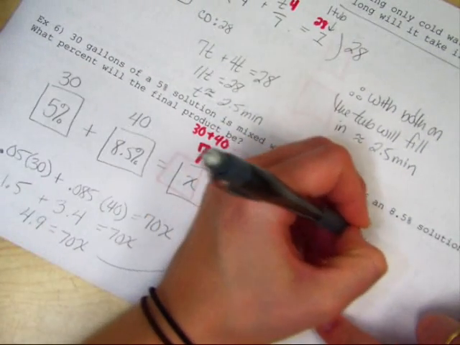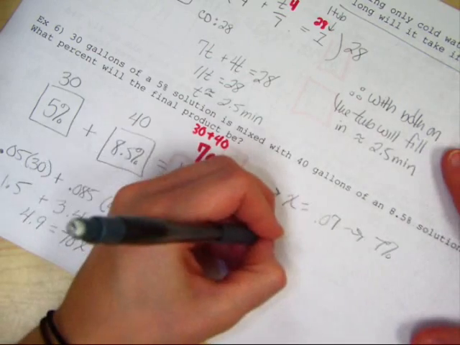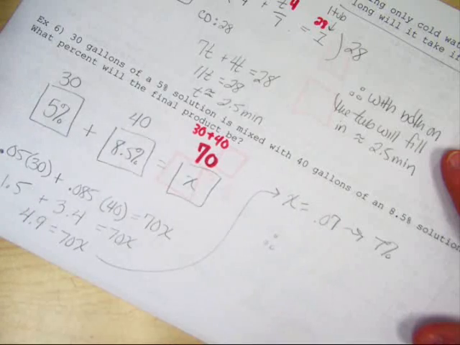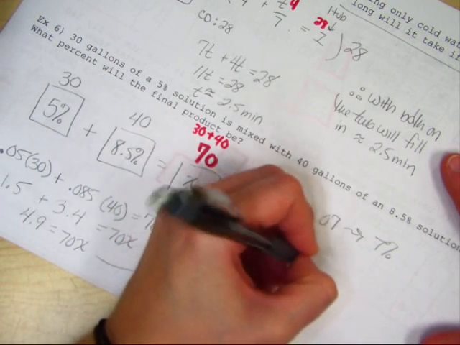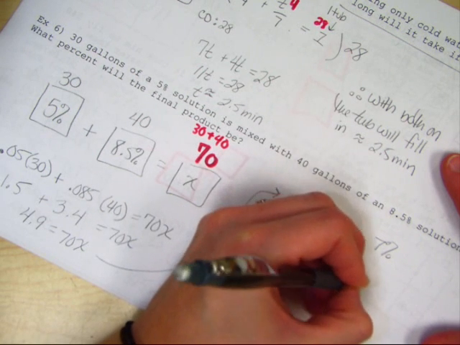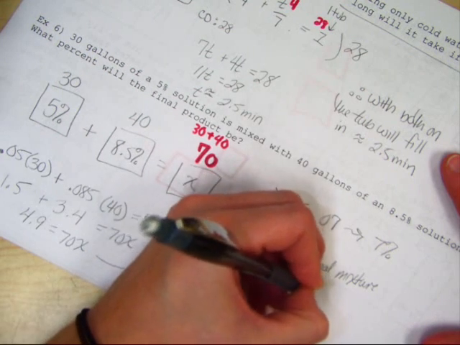So that is equivalent to 7%. So we make our therefore solution based on what we needed. What will the percent of the final be? We'll say therefore the final mixture will be 7%.